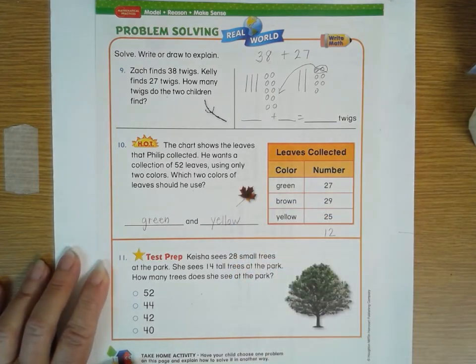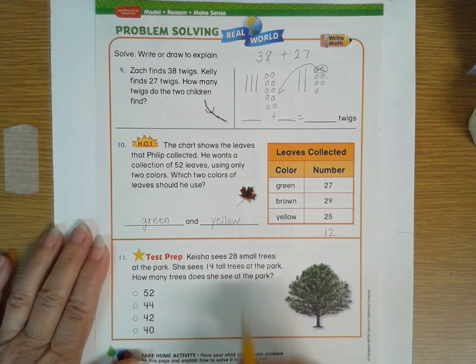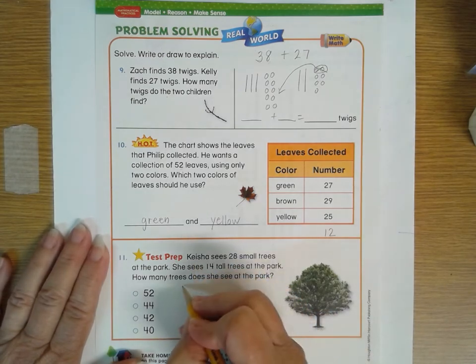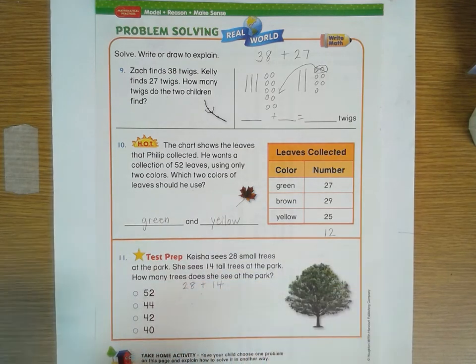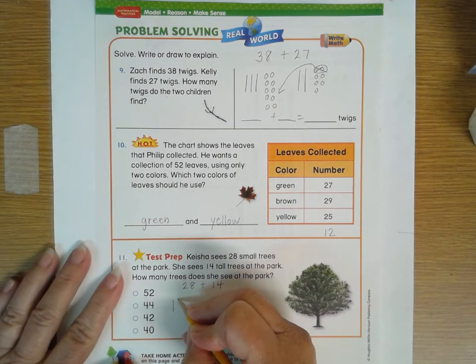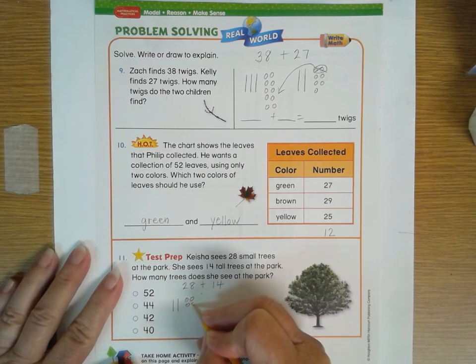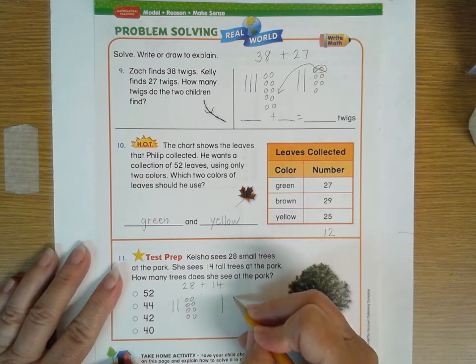Number 11, Keisha sees 28 small trees at the park. She sees 14 tall trees at the park. How many trees does she see at the park? So we need to get a total here. So up at the top of your box here, so that you have some space, we're going to do the 28 plus 14. Okay, now we need to do a quick picture of those. So the 28 is 2 10s and 8 1s. And the 14 is 1 10 and 4 1s.